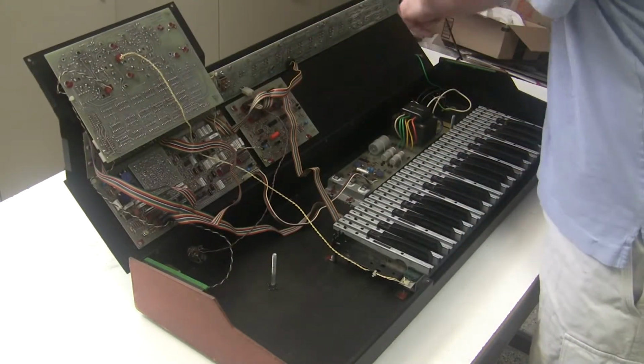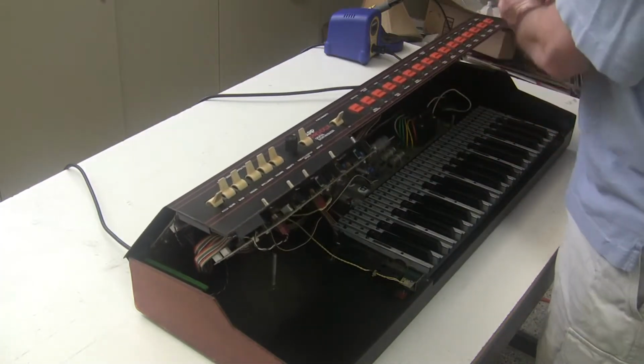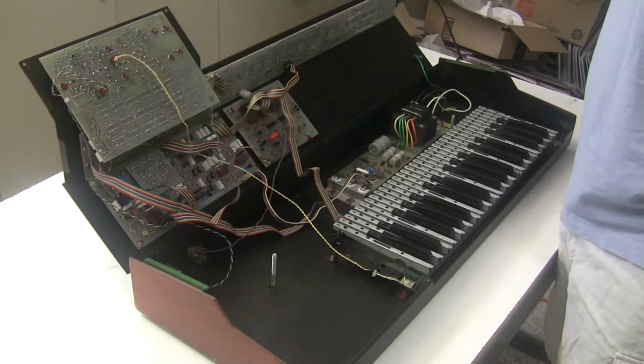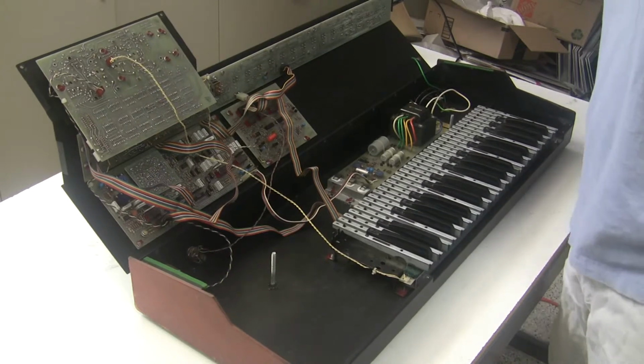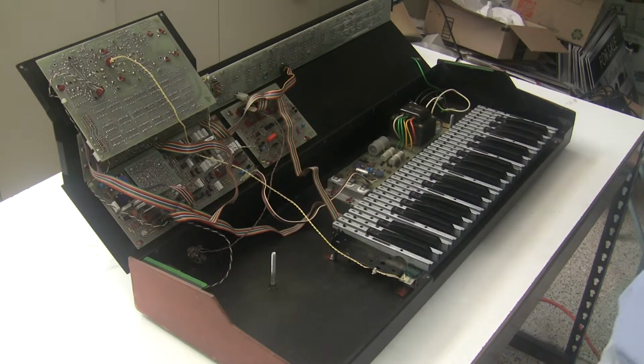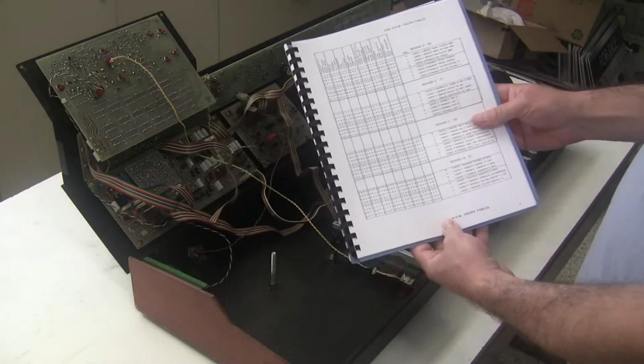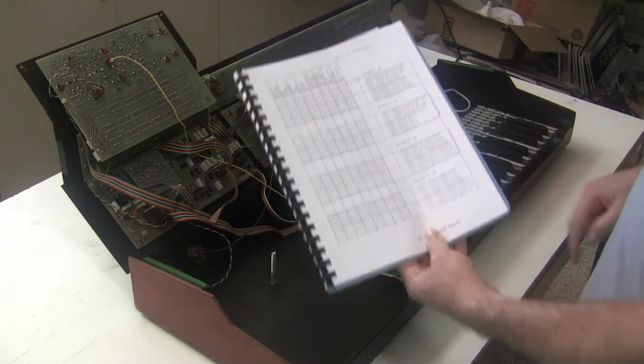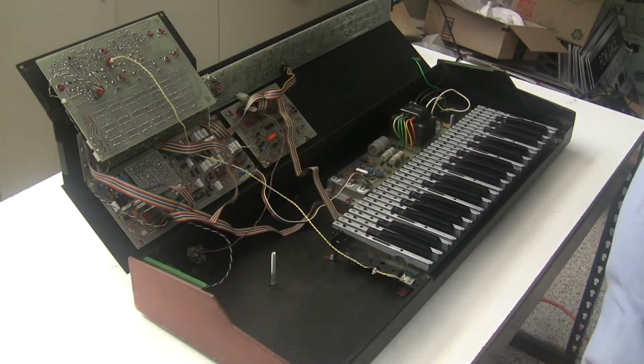Board F is this one here, and basically this is the voice selection board. So based on what you hit on there, it will generate the code that's used by all these ROMs to determine the routing of the signal. So that's the inside of the keyboard in a nutshell.